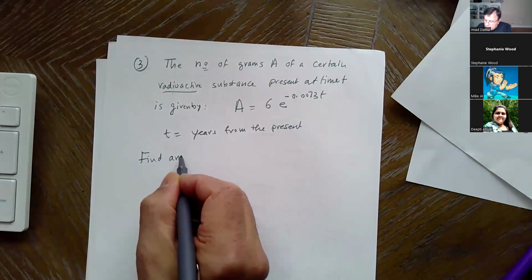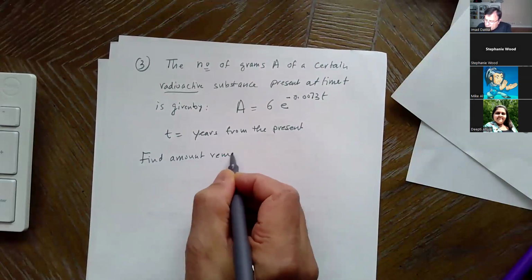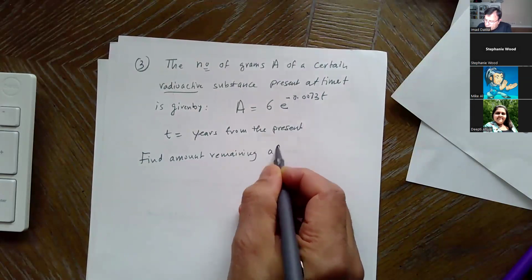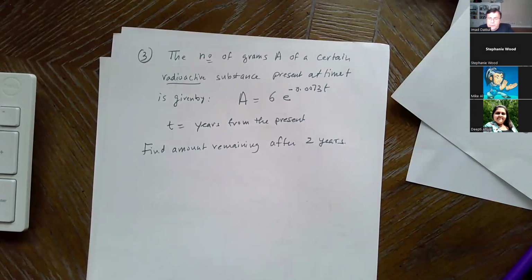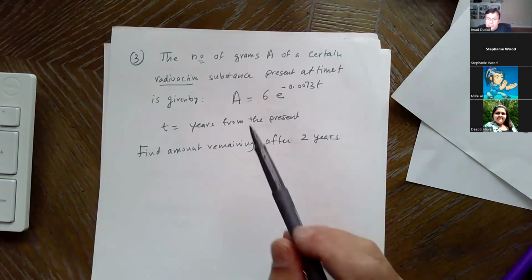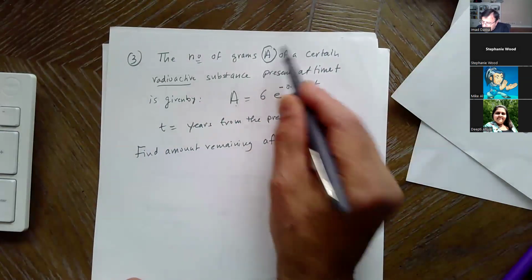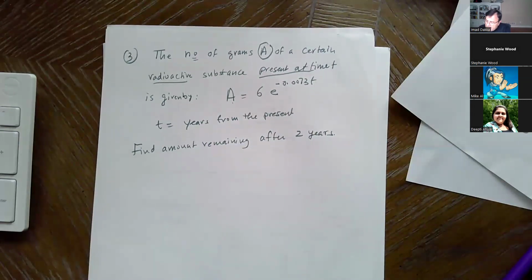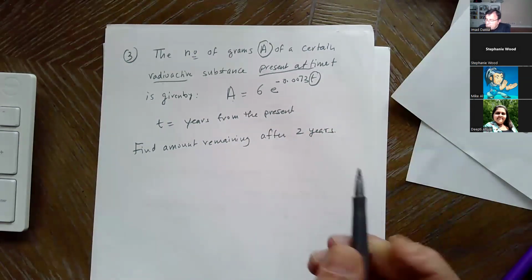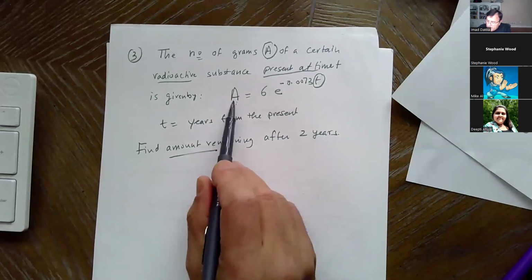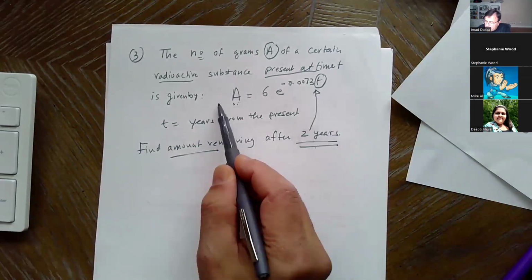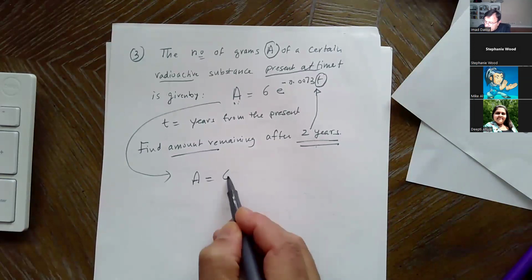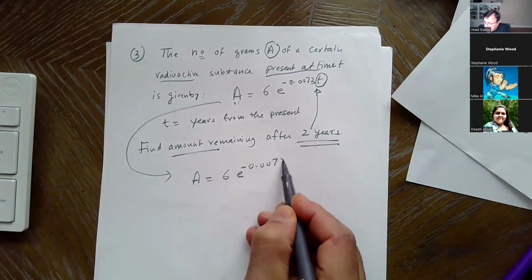Find the amount remaining after 2 years. All right, so we have two variables here. We have A, which is the amount that you have present at time t, and t is the time, years from present. So if they want the amount, that means they want A, and they better give us t, and they give us t. All we have to do is plug 2 for t and do the work on the calculator. That's a pretty straightforward problem.